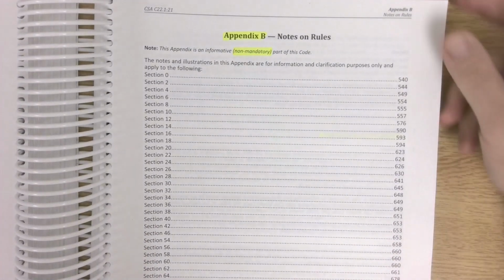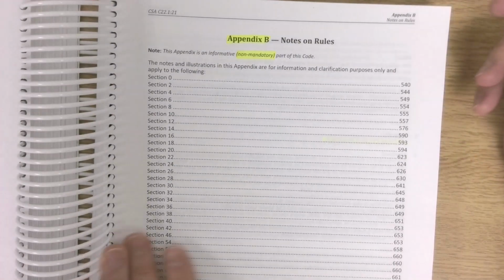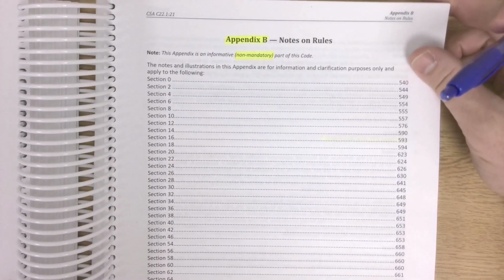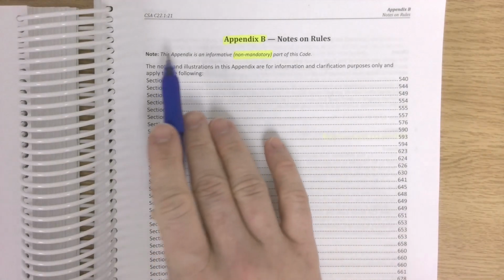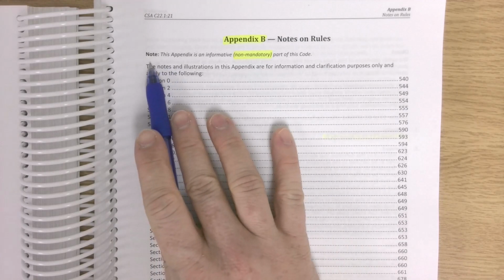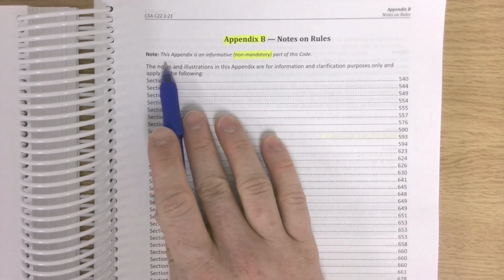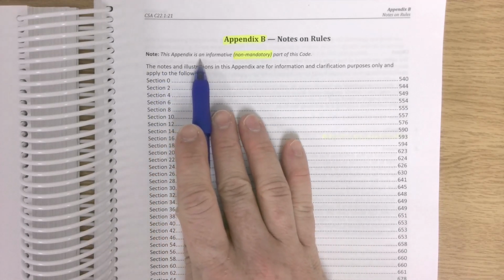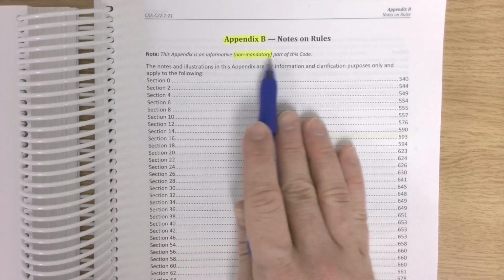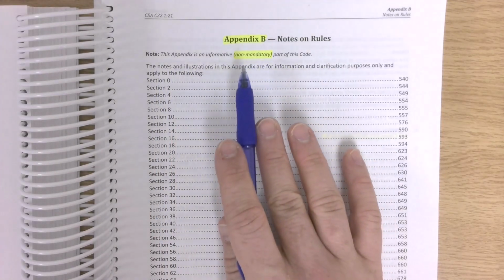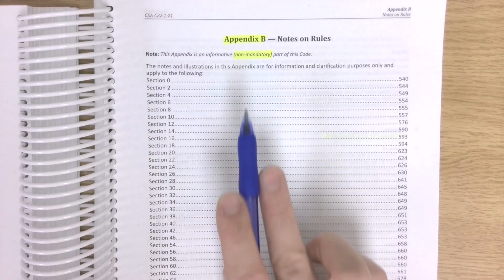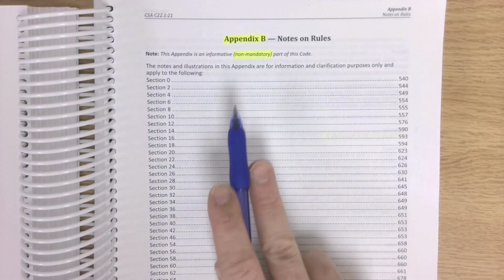You can read that if you'd like, but I'm not going to touch on that. Appendix B is going to come up a lot throughout your school time as an apprentice. But a very important thing at the top of Appendix B is this note, which states this appendix is an informative part of this code. It is non-mandatory. So Appendix B is not rules. It's not changes to rules.